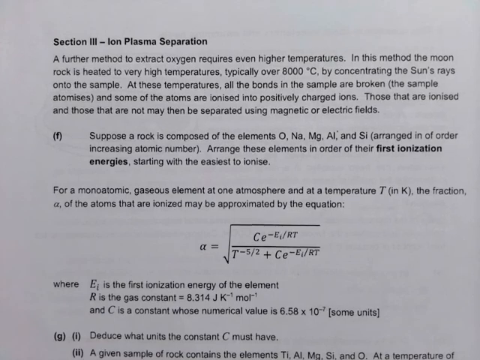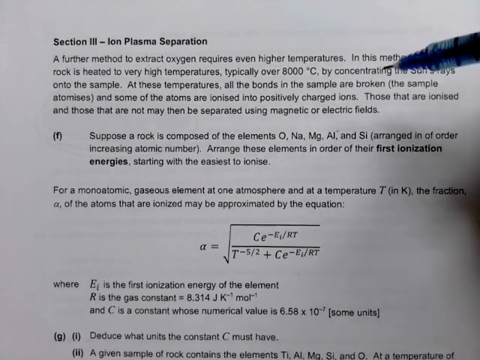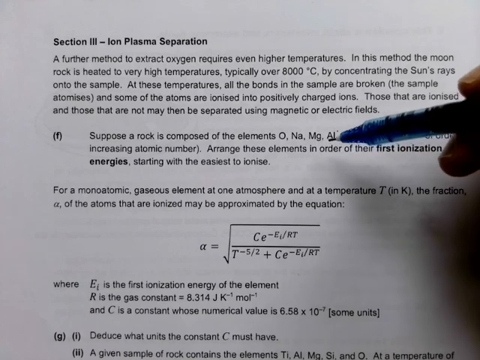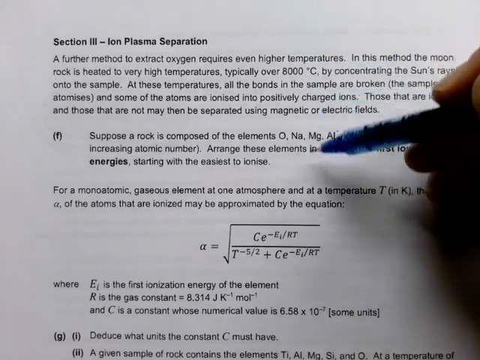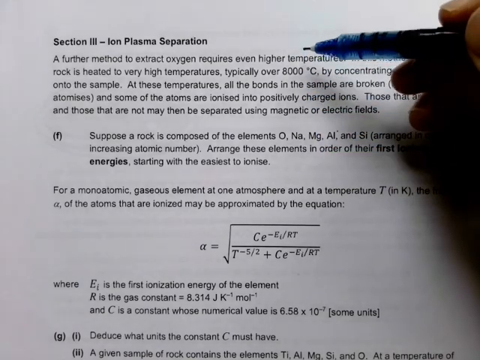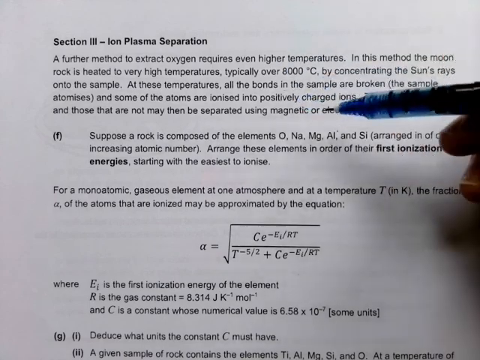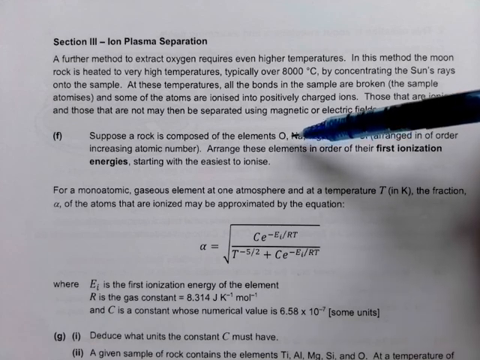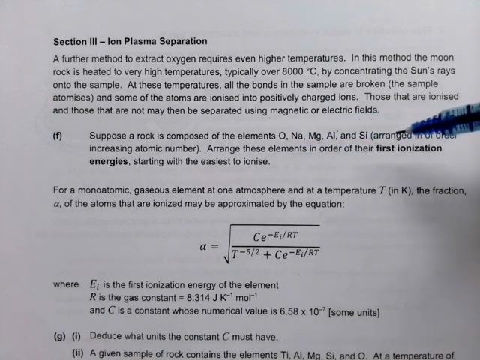So ion plasma separation, nice bit of interesting chemistry to read about here. And then suppose a rock is composed, it's important that you do read this, okay? I'm not reading it just to save time on the video, but it's important that you read it so you have an idea of what's going on. Suppose a rock is composed of the elements O, Na, Mg, Al, Si. Arrange the elements in order of the first ionization energies. Brilliant. Okay, so you can do that, no problem.